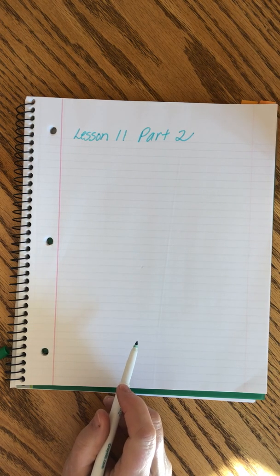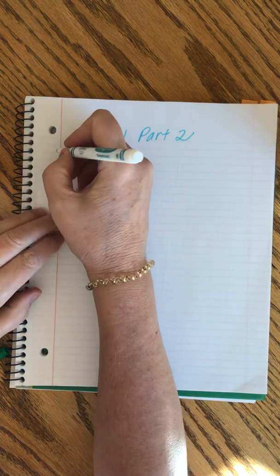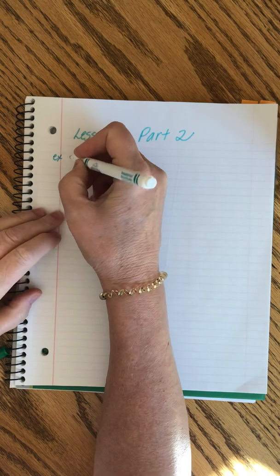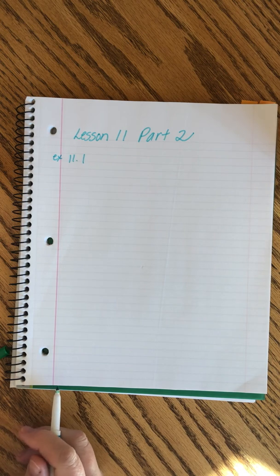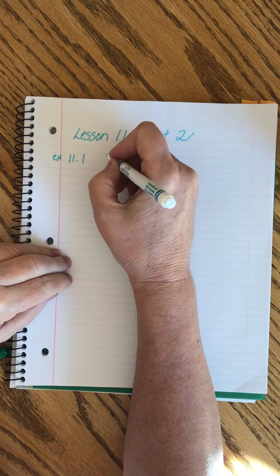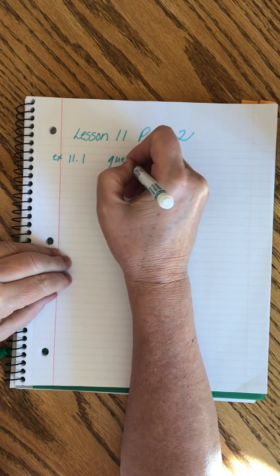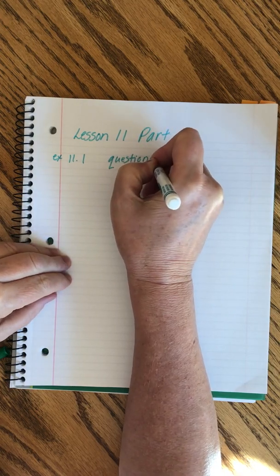I believe that we were just wrapping up problem, or example, I should say, 11.1. I think that problem was done. Let me know. I'm just going to move on to the next example. Let me know if you have any questions about how I finished that.